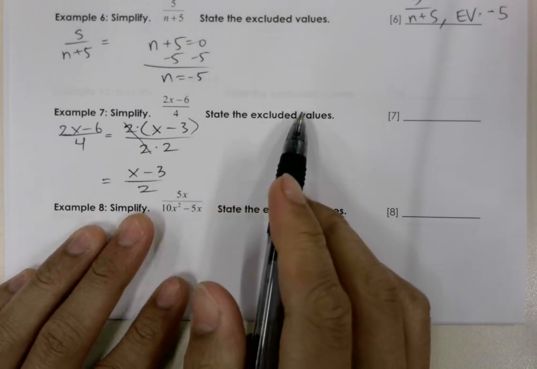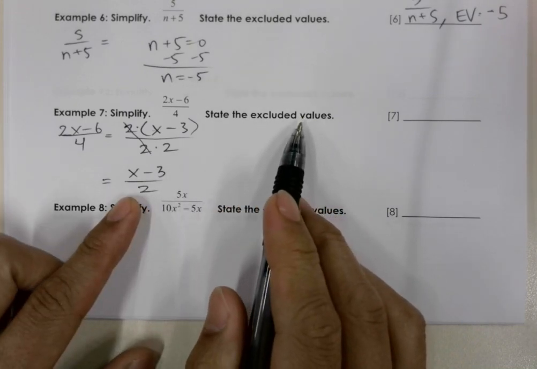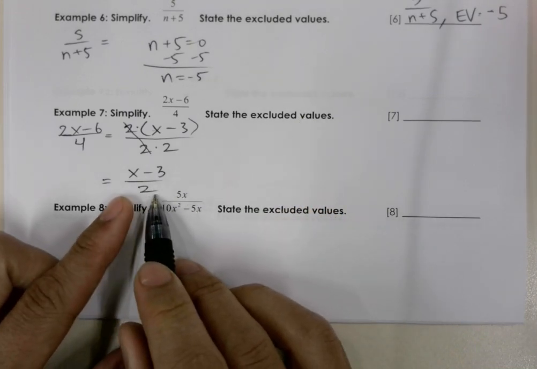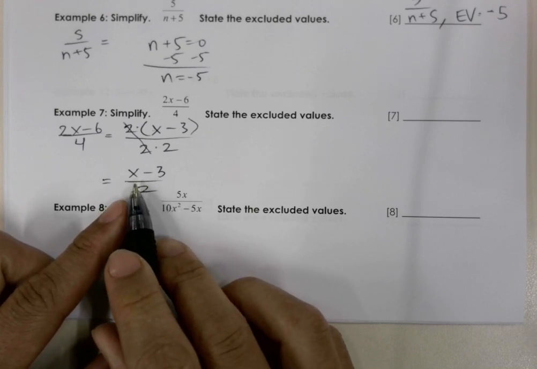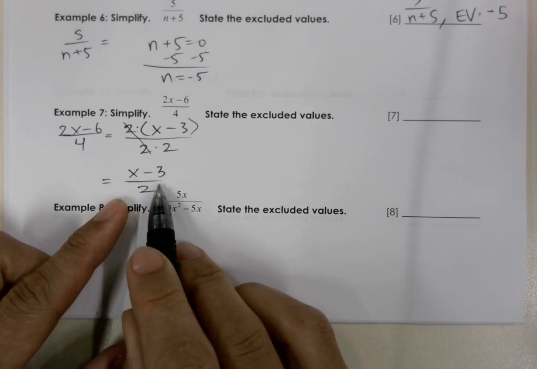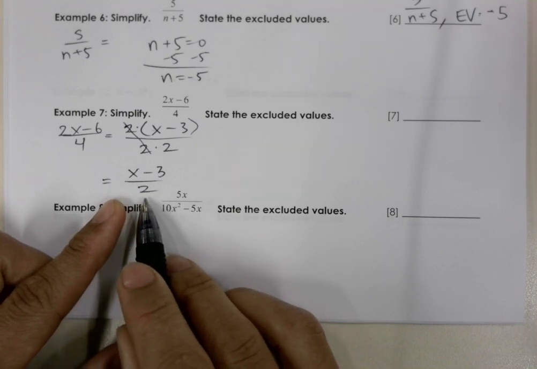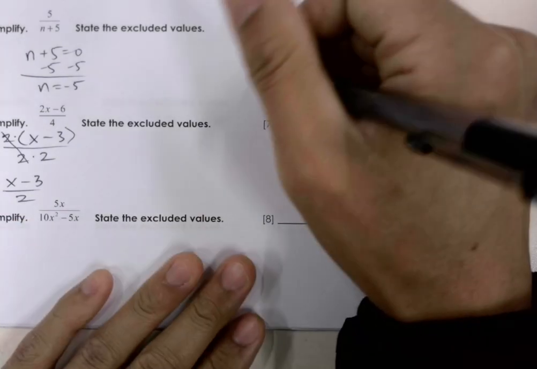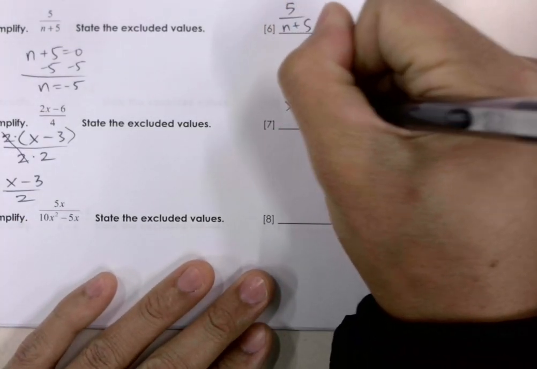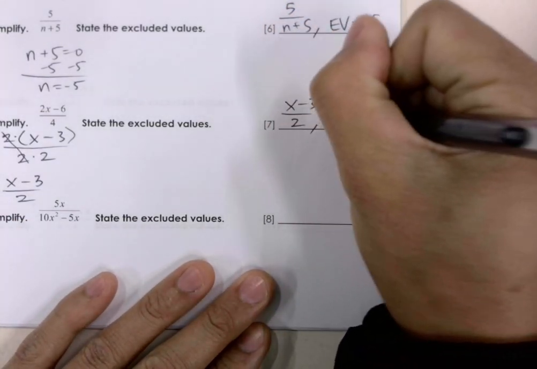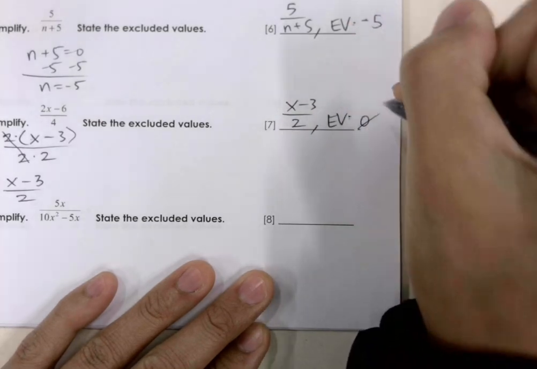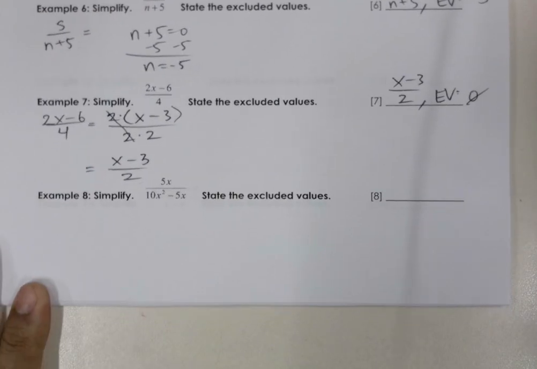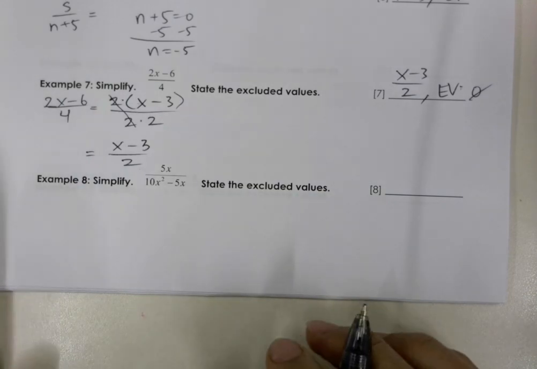Okay, now state the excluded values. Well, we're looking at the denominator. Is there any value for x that will make this denominator equal to 0? No, because the denominator is a constant. So we have no excluded values. Okay, so let's come over here. We have (x - 3) over 2. And then our excluded values are going to be the empty set. There are no excluded values. All right, let's look at number 8, and then we'll end this.